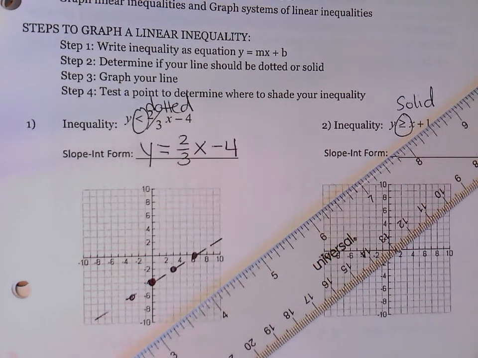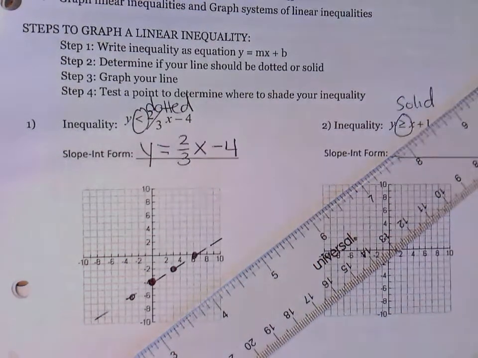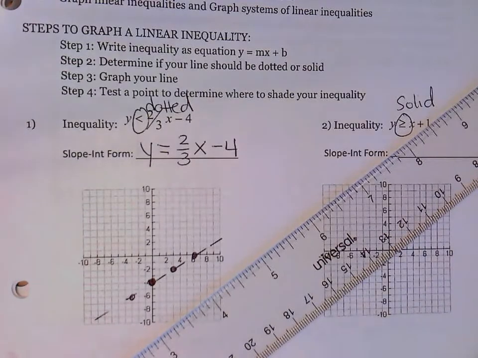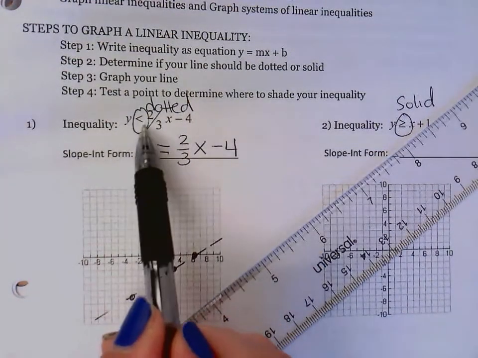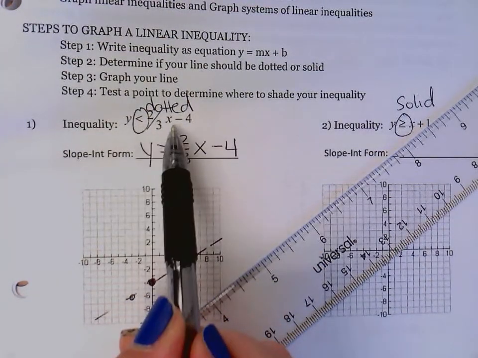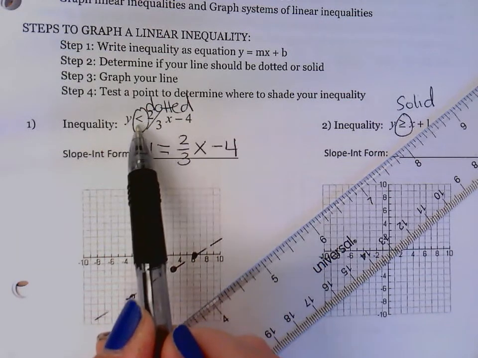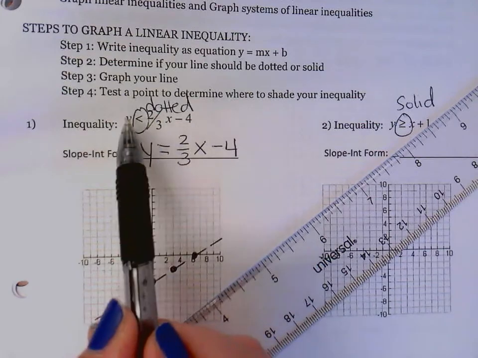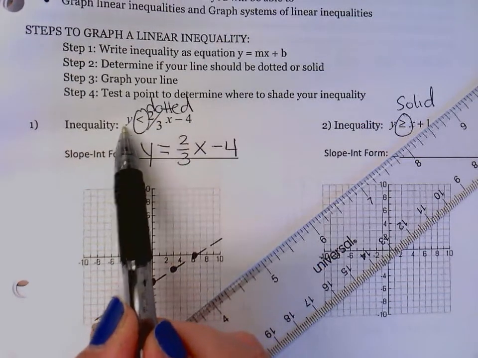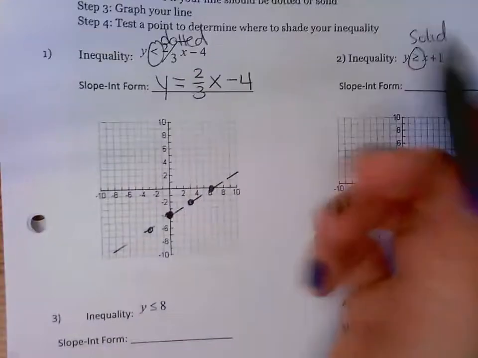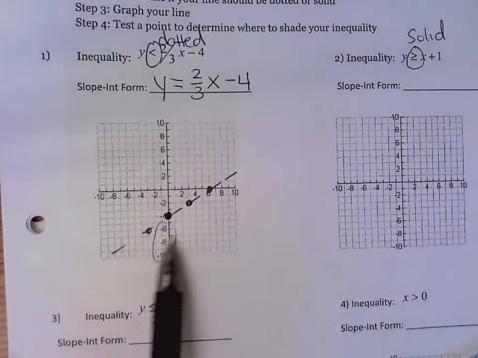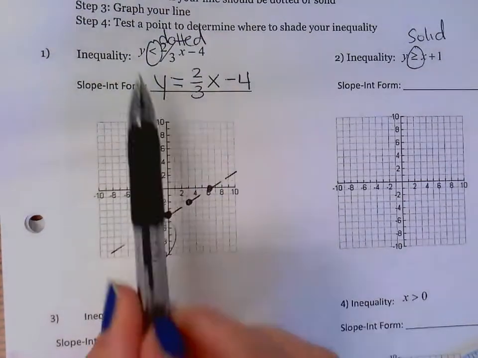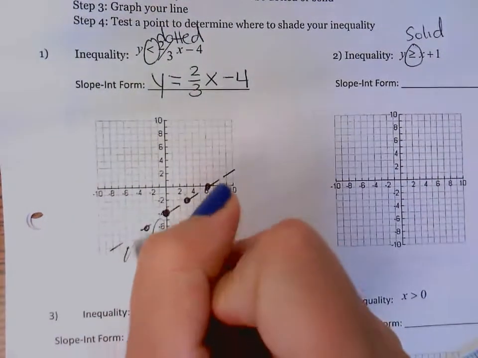So then, now you have to decide where to shade. It says to test a point. I never test a point. I just look at what it says. Does y have to be bigger or smaller than the line itself? Y has to be smaller, right? The shark's mouth always faces the bigger amount. So where are my y values smaller? My y values are smaller underneath the line. So if it says y is smaller, you're going to shade below.